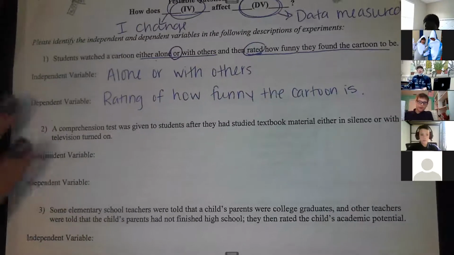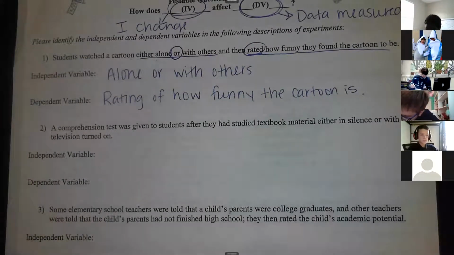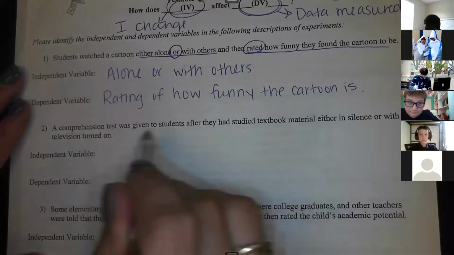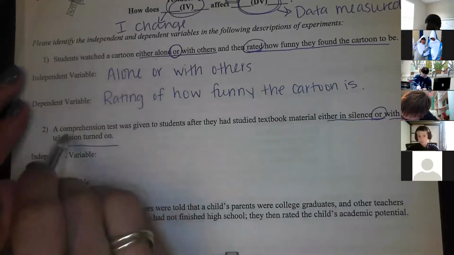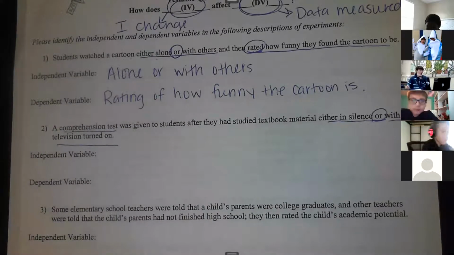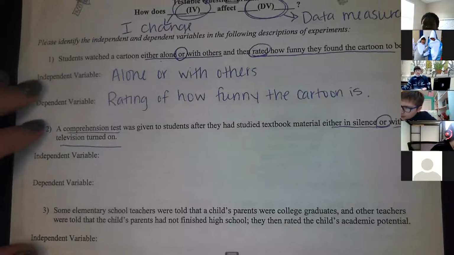What about this one: a comprehension test was given to students after they had studied textbook material, either in silence or with the television turned on? So, Radiance, what is my independent variable? What am I changing?